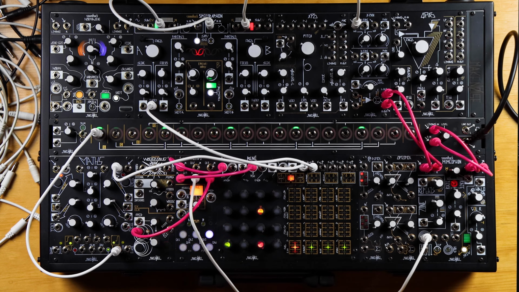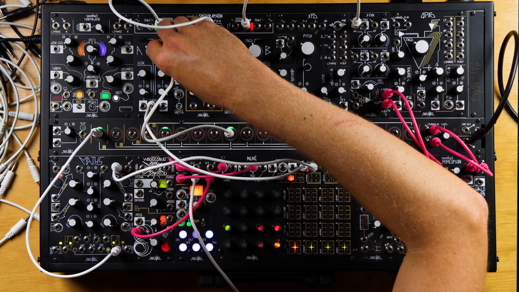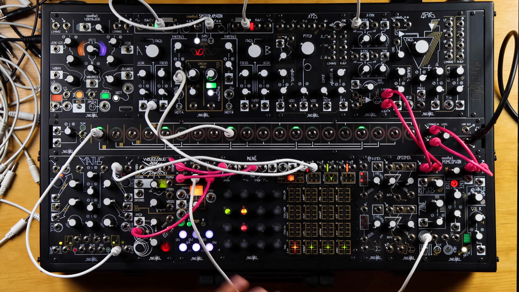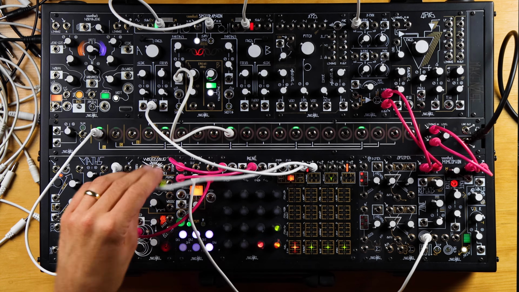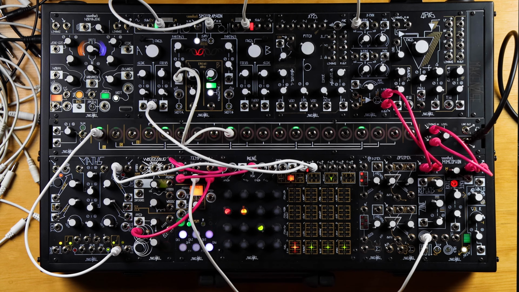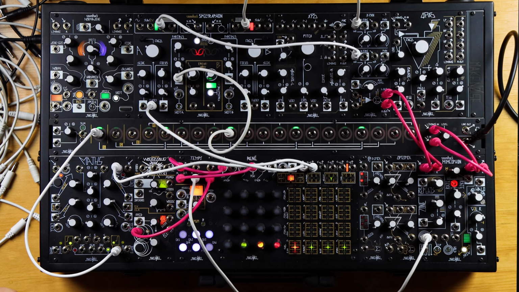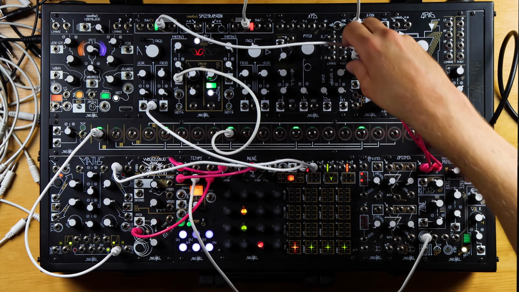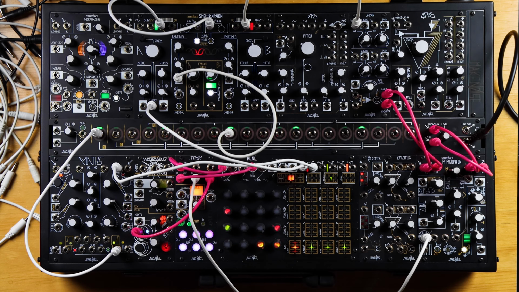Sequencing it at the volt per octave input, and let's also modulate the partials CV input via a function output here from Maths, which is triggered by the same sequence. So here's what side A sounds like. And side B being modulated by side A.